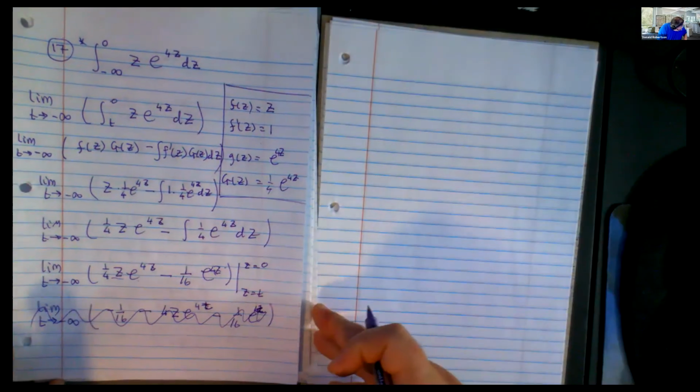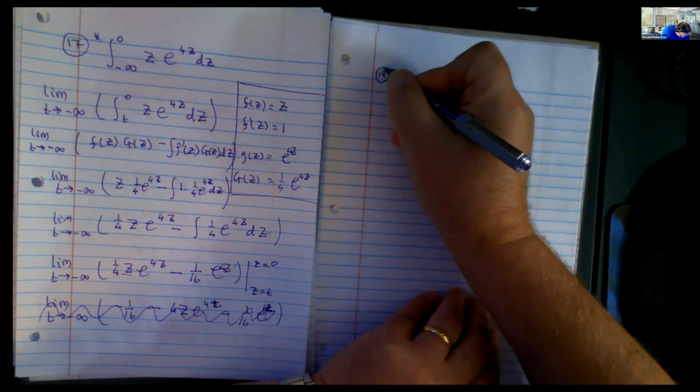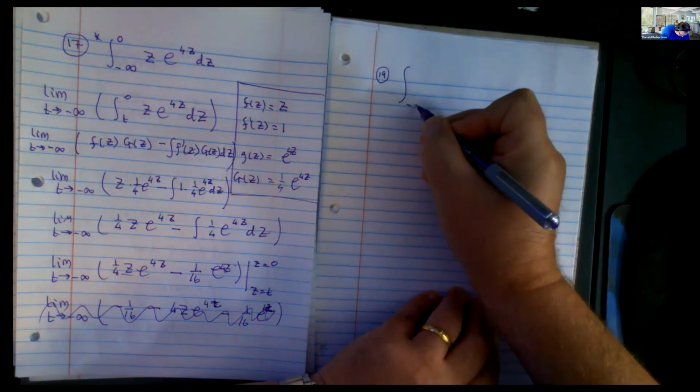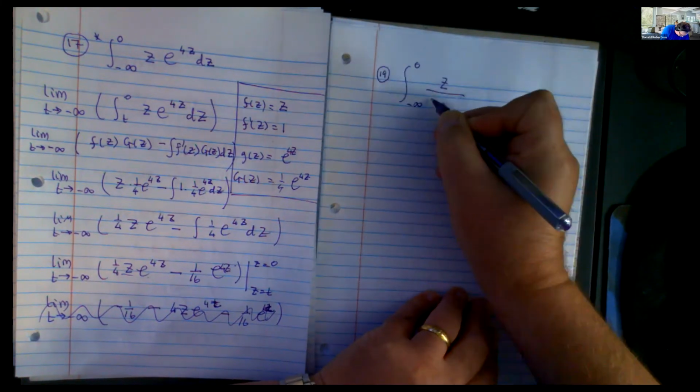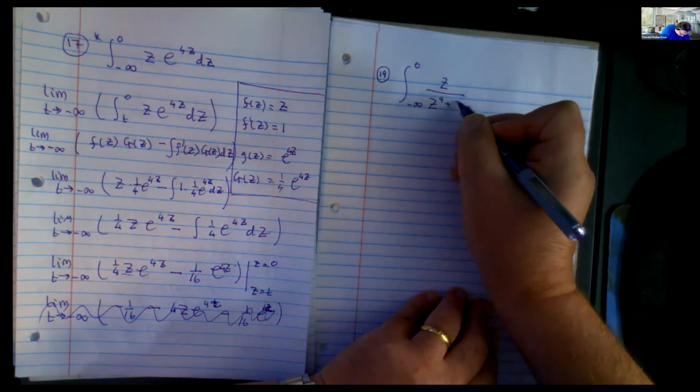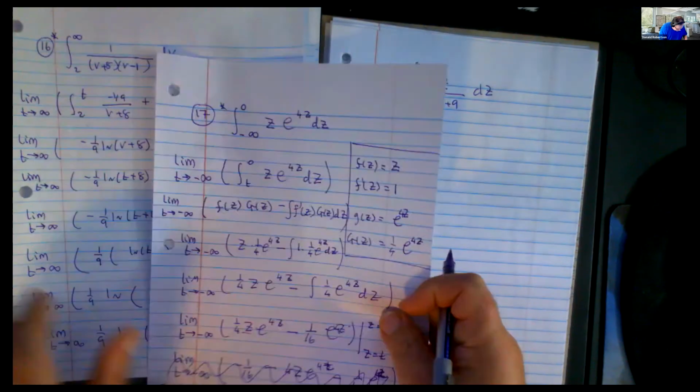Now, the last one is 19. The integral from negative infinity to 0 of z over z to the 4 plus 9. Let's throw you in the deep end here.